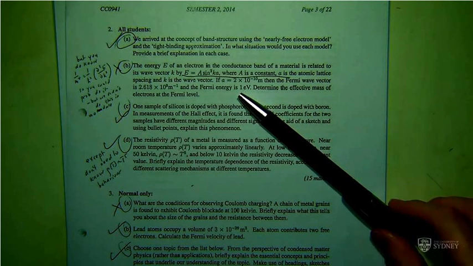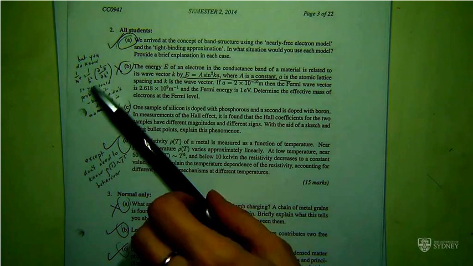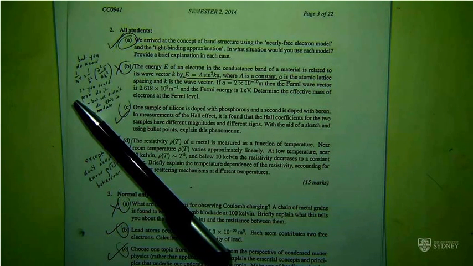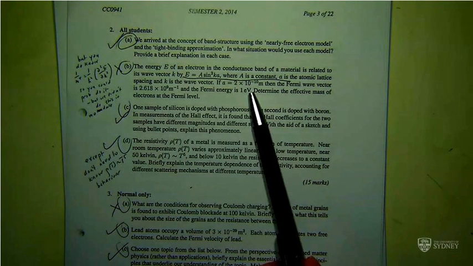Remember, 1 over the effective mass is equal to 1 over h bar squared times the second derivative of the energy with respect to k. So all you'd need to do is differentiate that twice and plug in the values that you've been given. But we didn't do it, so I'm not going to ask it.